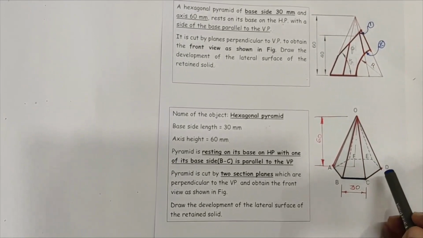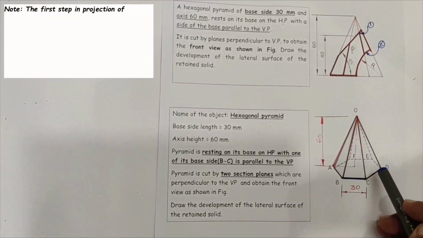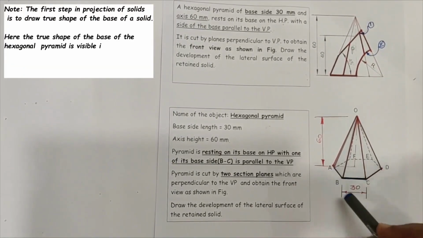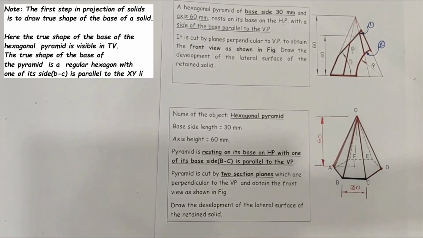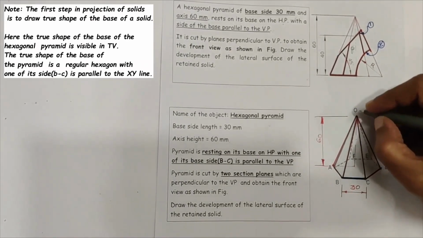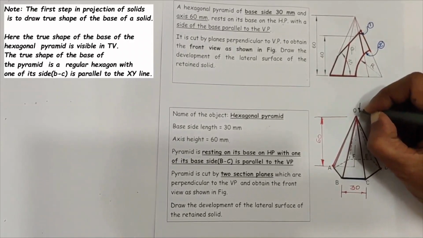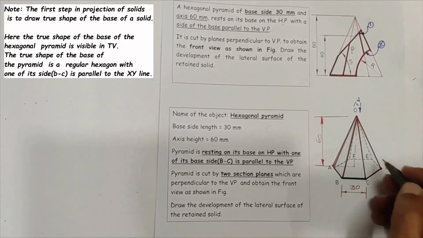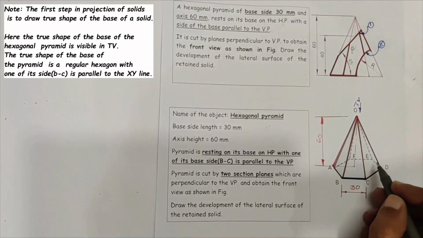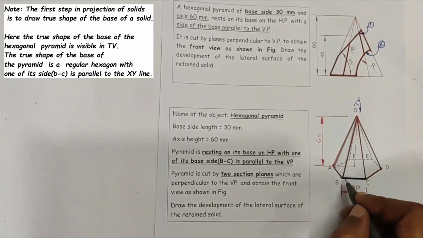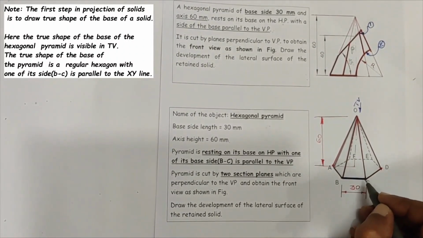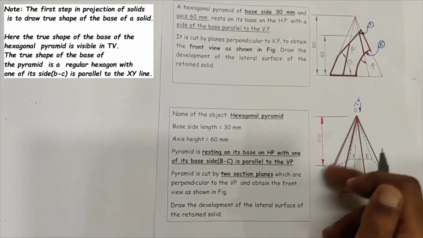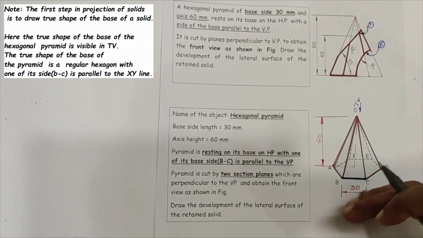In the case of projection of solids, first we need to start with the true shape of the base of the solid. Here the true shape of the base of the solid is visible in the top view. In the top view you will get the true shape of the base of the hexagonal pyramid, that is a regular hexagon with one of its sides, say BC, parallel to the XY line. After drawing the top view, we will draw its related front view.